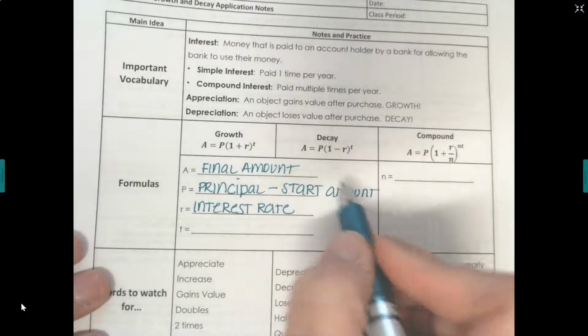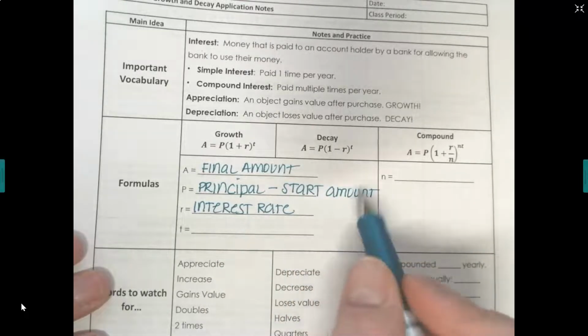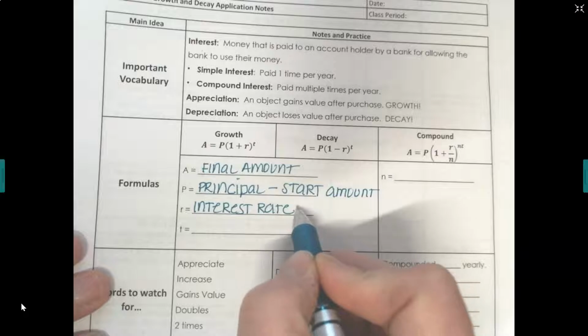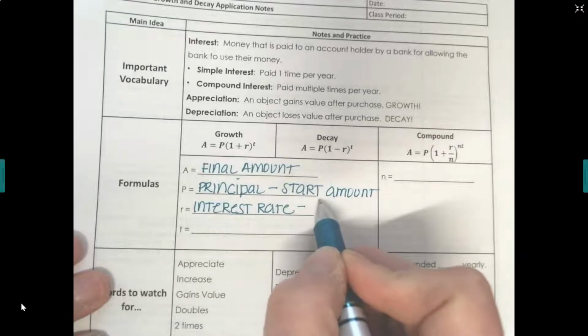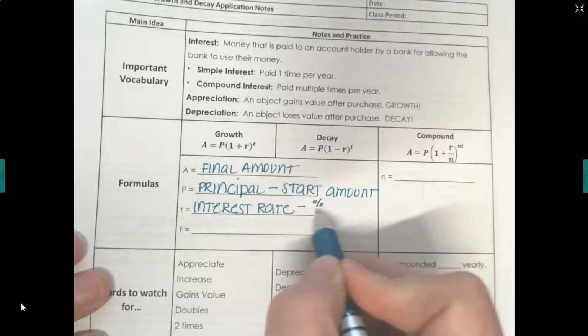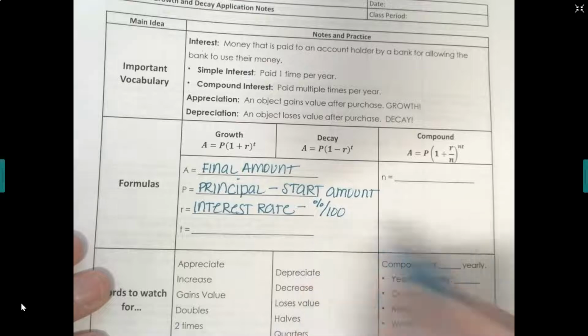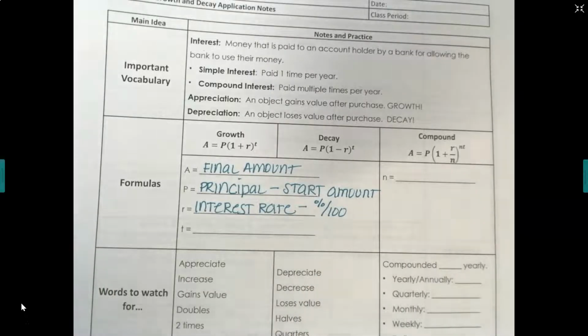And what's important is when we plug the interest rate into our equation, we have to take whatever the percentage is and divide it by 100 to take it out of percentage, because we don't want to put it in as a percent.